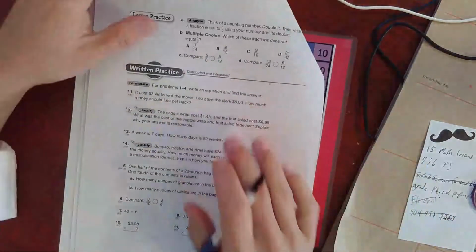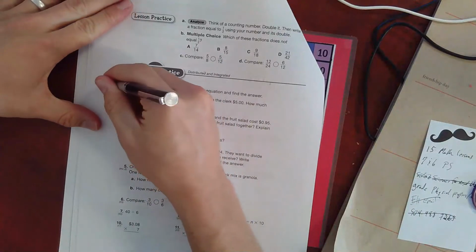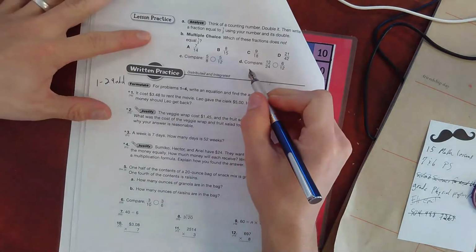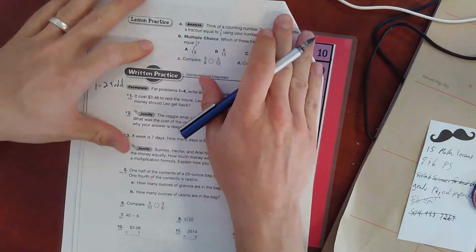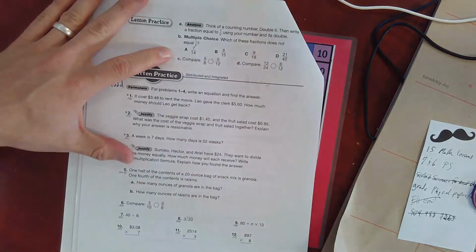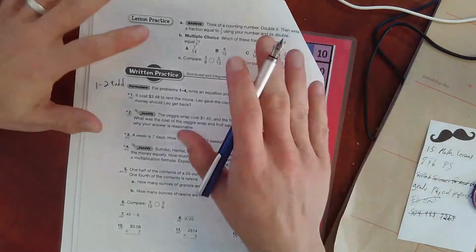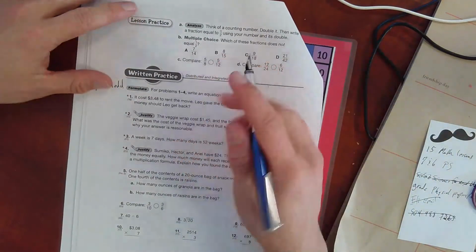Okay, so for your written practice, I want you to do 1 through 29 odd. Try and go ahead and do the lesson practice on your own. If you get stuck, come back here, and you can see my answers. Okay. All right. So assuming you've paused it, you've done your work, you got stuck, you came back here.